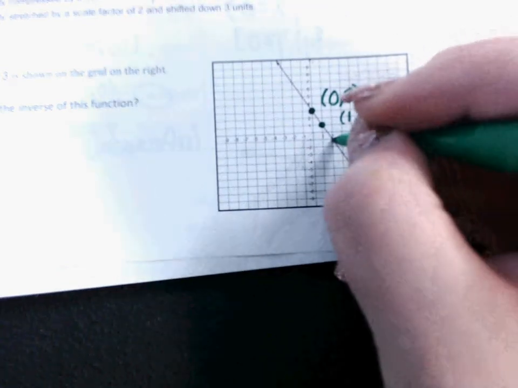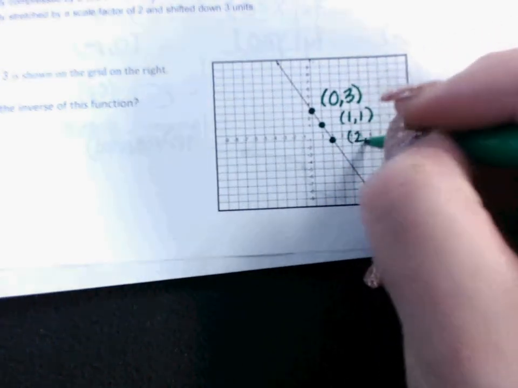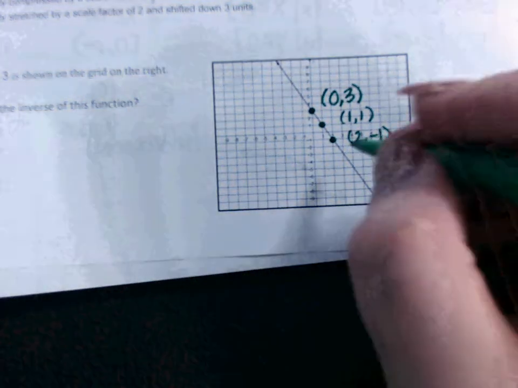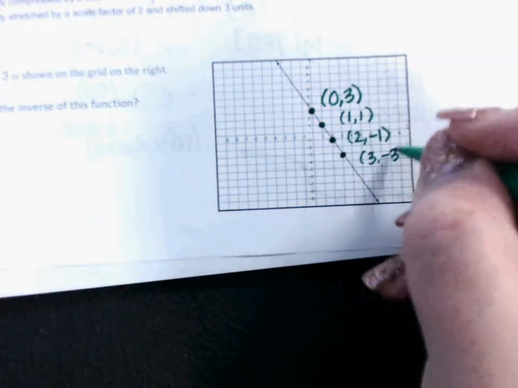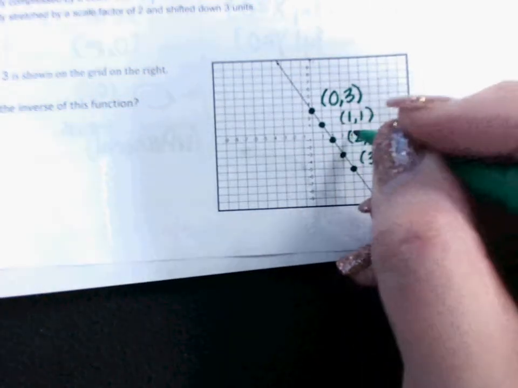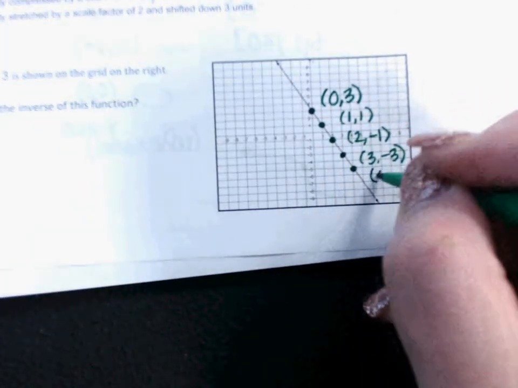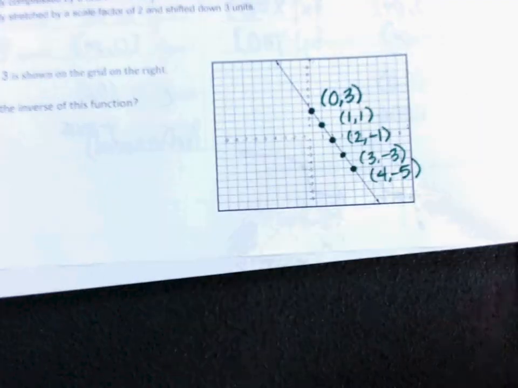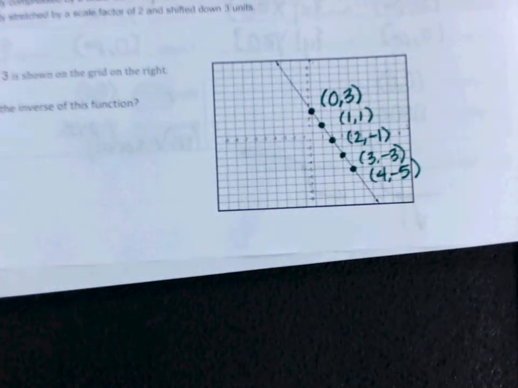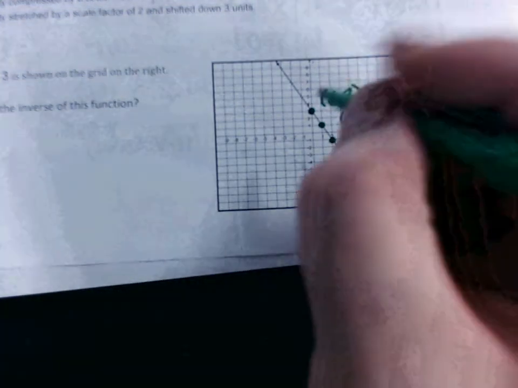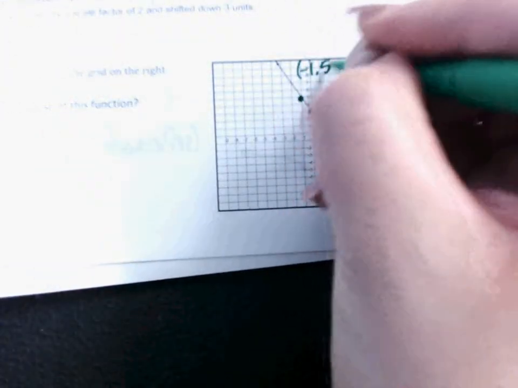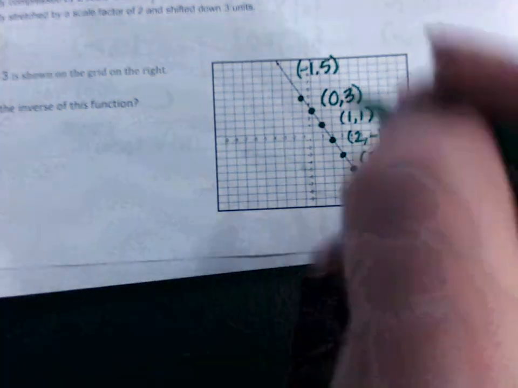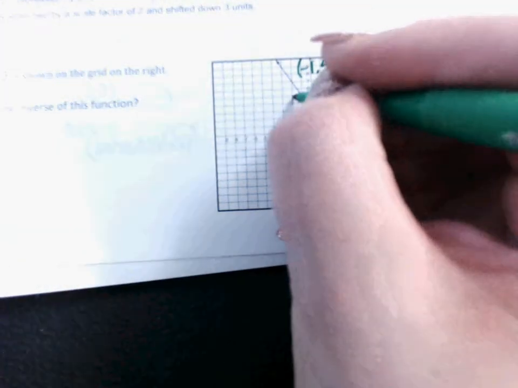Okay, next point is here. That'd be 2, negative 1. Next point here would be 3, negative 3. Next point here would be 4, negative 5. Okay, etc. Now I'm going to go up the other way and list a couple of points. So this one here would be negative 1, 5. And then the next one after that would be negative 2, 7.